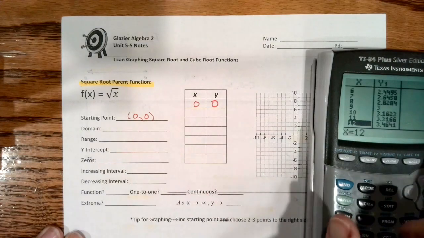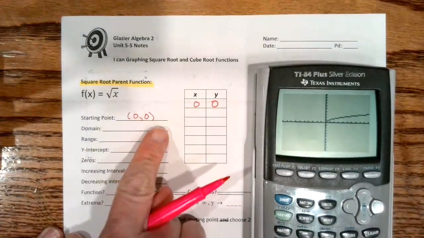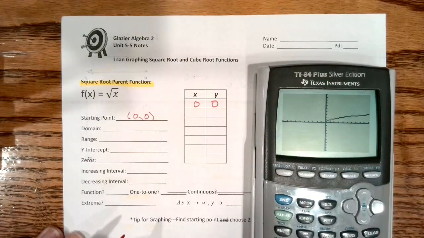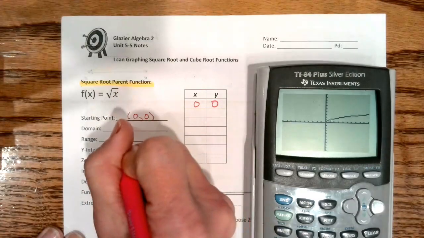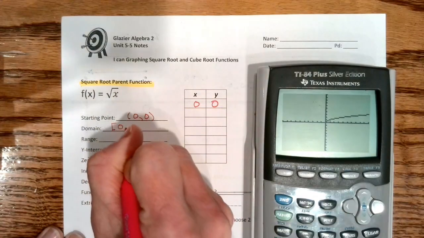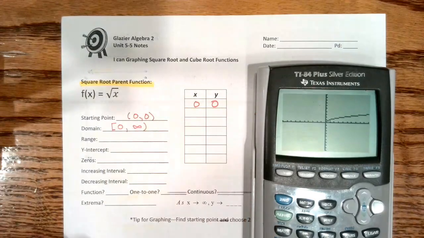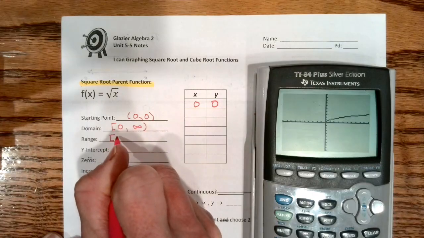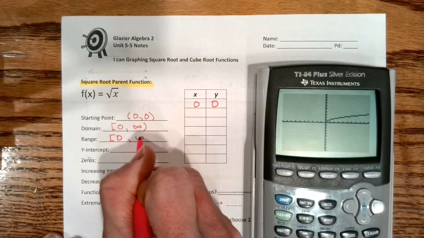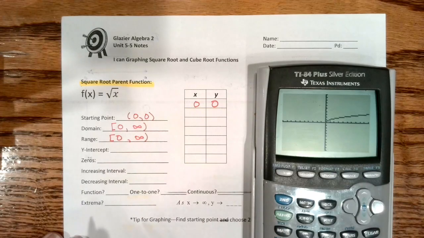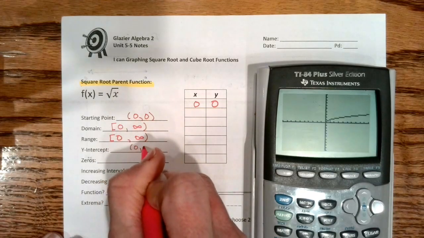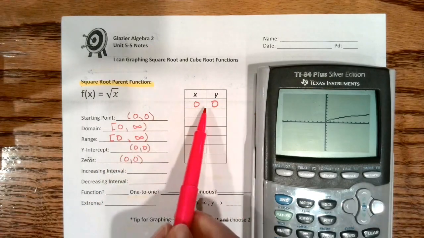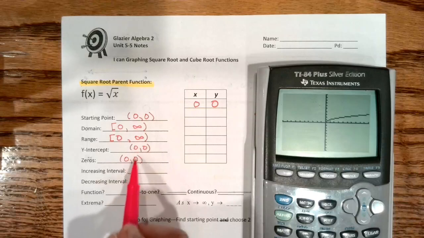So the interesting thing, for the first time, we don't have a domain function that continues on both sides of my y-axis. So my domain is going to include 0 and go to infinity. My range is going to include 0 and also go to infinity. This y-intercept is going to start at 0, 0, and my x-intercept is at 0, 0. Anytime I have 0, 0, my x and y intercepts match.